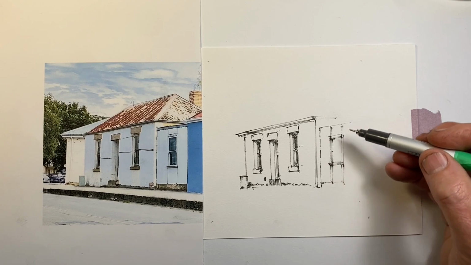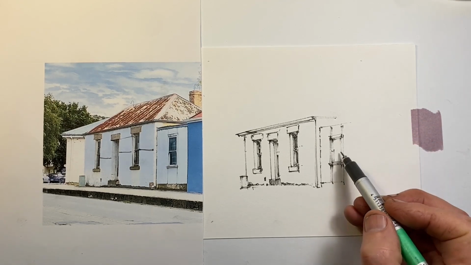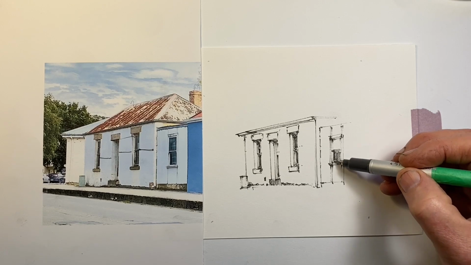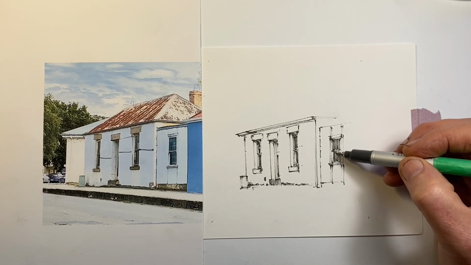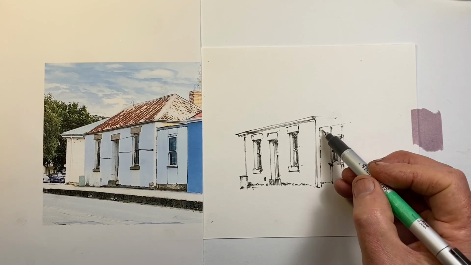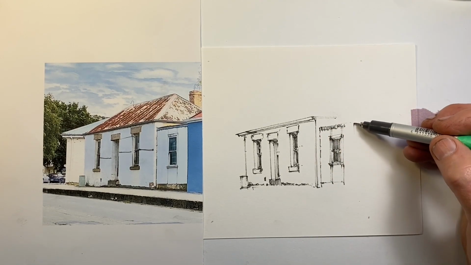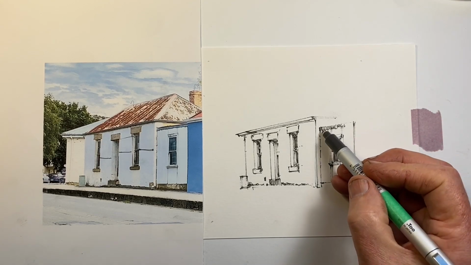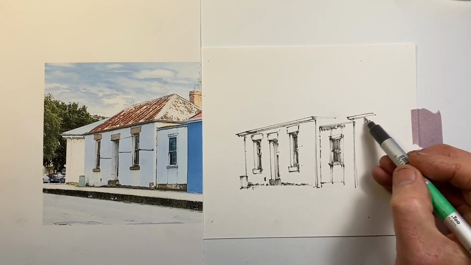Now, the third thing that's important to do if we want to create a sense of 3 dimensions is to make sure that we include depth lines wherever we can. Now, by depth lines, what I mean is the line that indicates, well, the depth of something. So with the windows, for instance, it's the depth line that shows the wall has thickness.